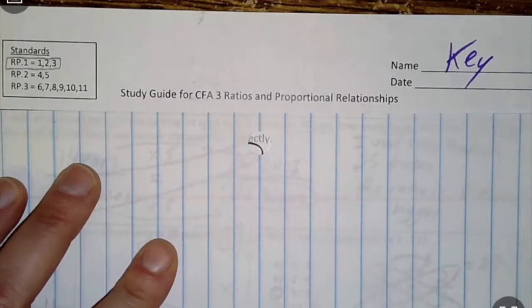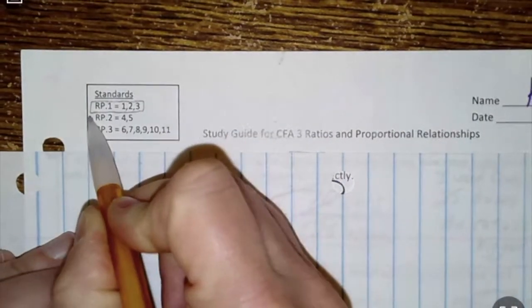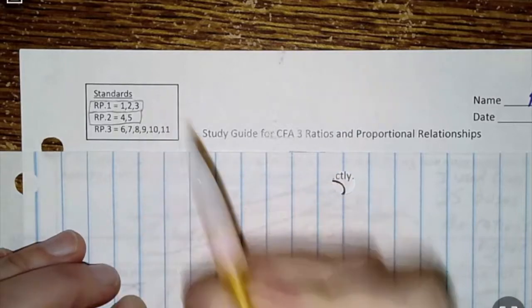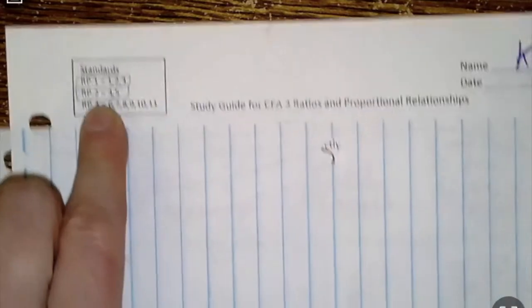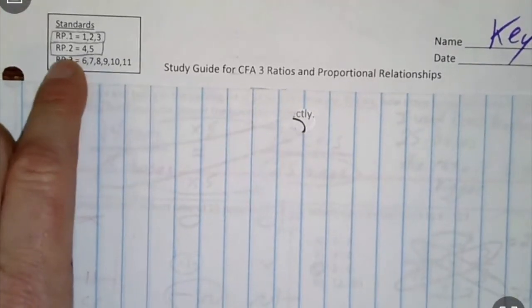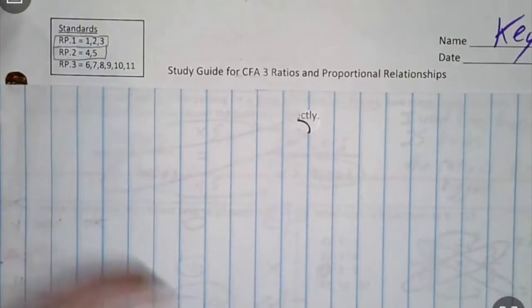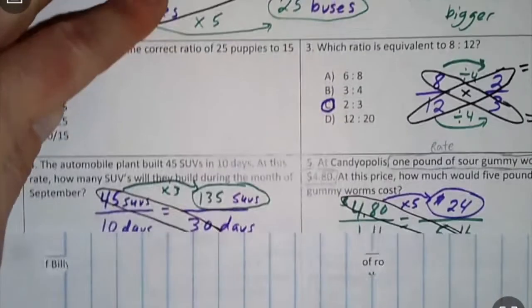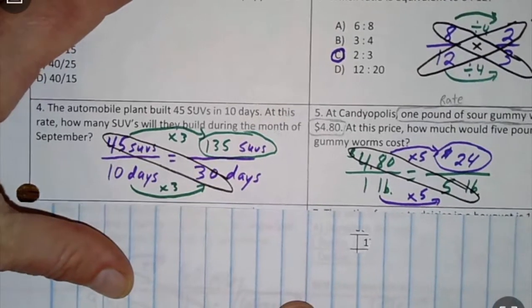This video I've made to go over standard RP2 to help with RP2. It is questions 4 and 5 on the study guide, so we're just going to look at those two questions to go with standard RP2. So let's go down here to questions 4 and 5.